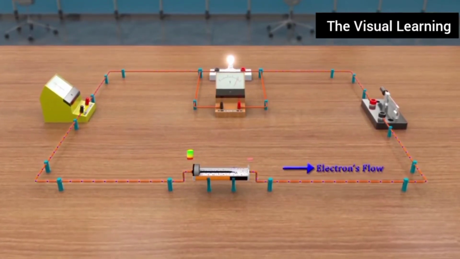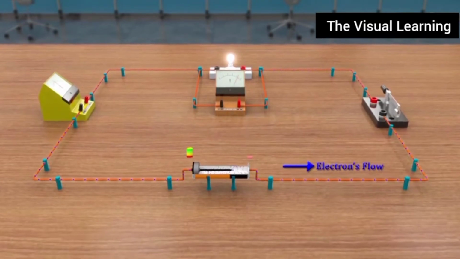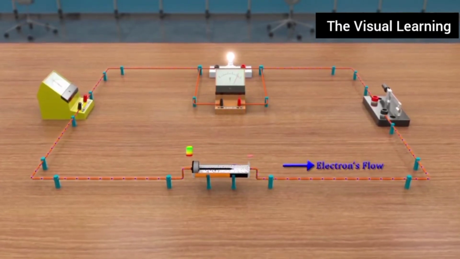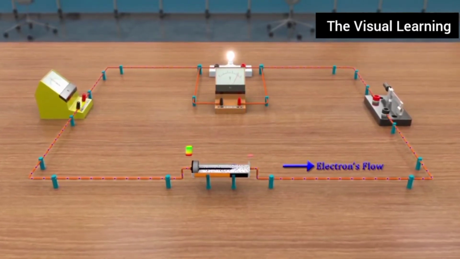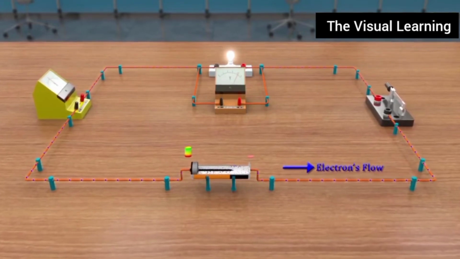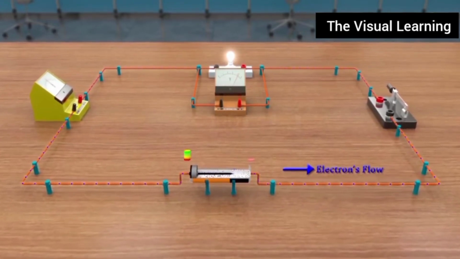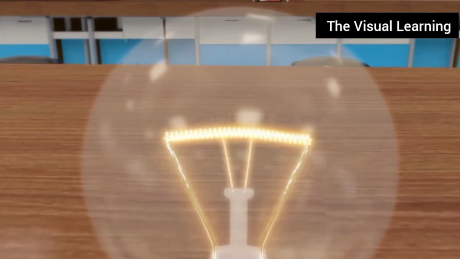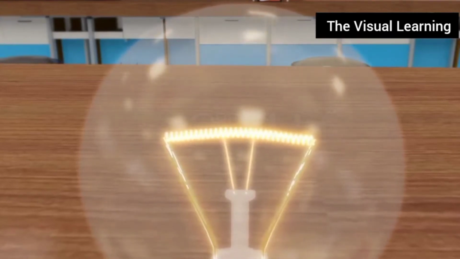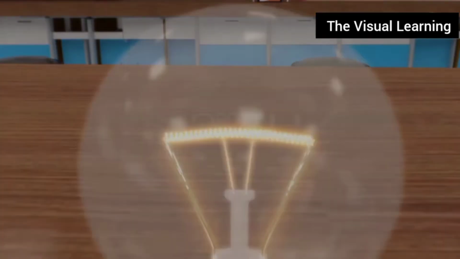This cycle of accumulation of charge and redistribution of charge through the external circuit occurs continuously, ensuring a constant charge flow in the circuit. Charge carriers experience resistance when they pass across a resistor.